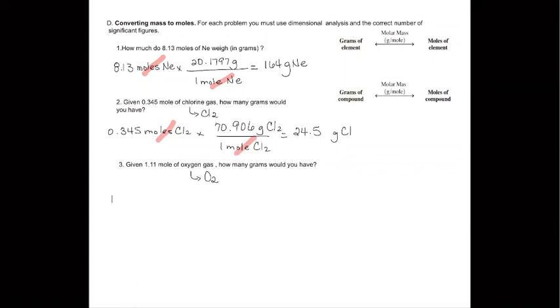Lastly, we have 1.11 moles of O2 in 1 mole of O2. There's 31.9988 grams of O2. What did you guys get? Excellent. I got that also. 35.5 grams of O2.